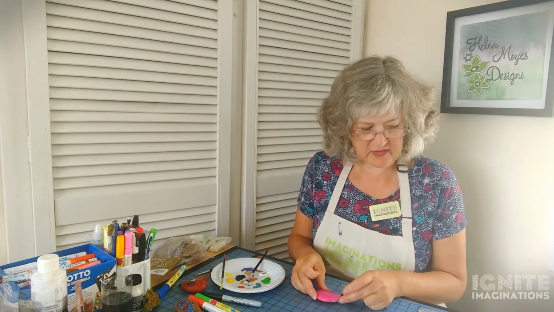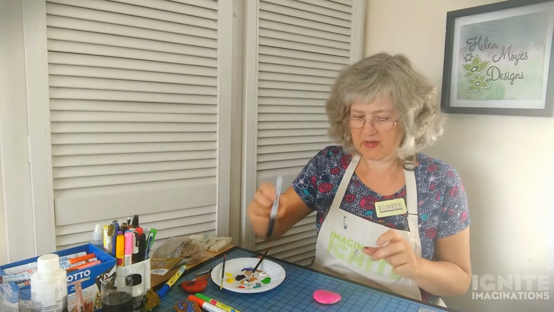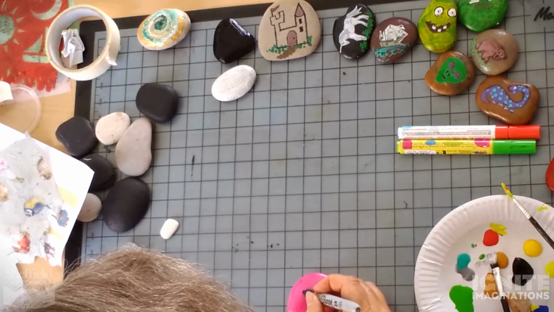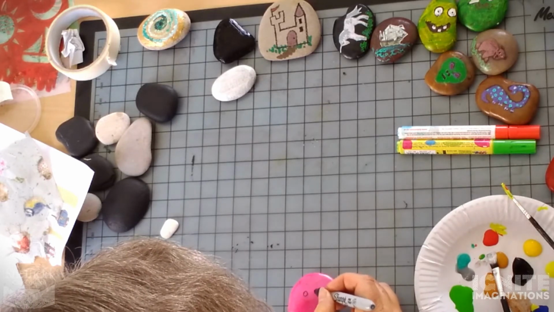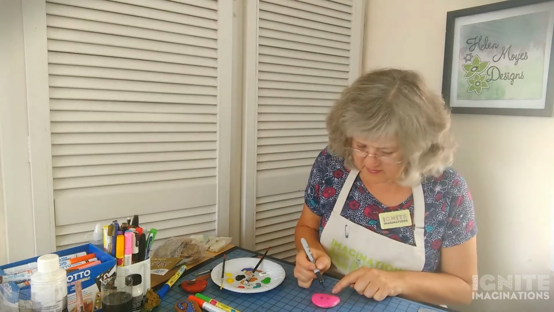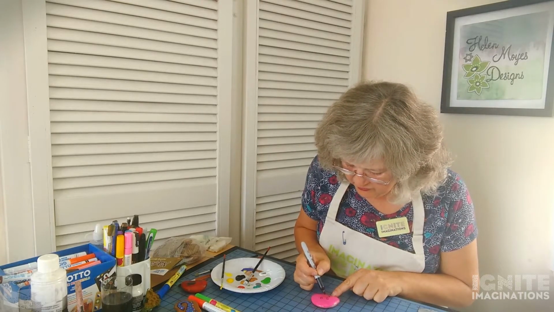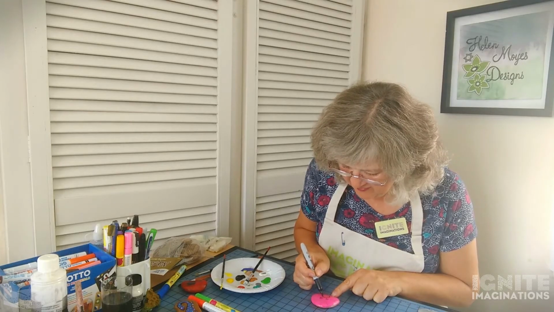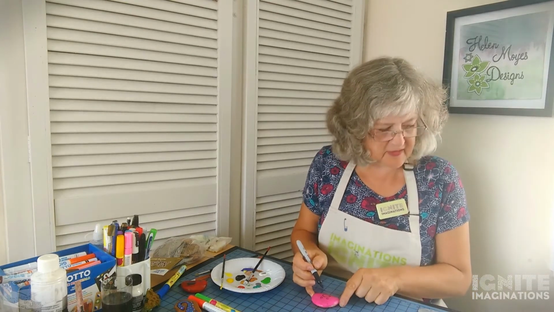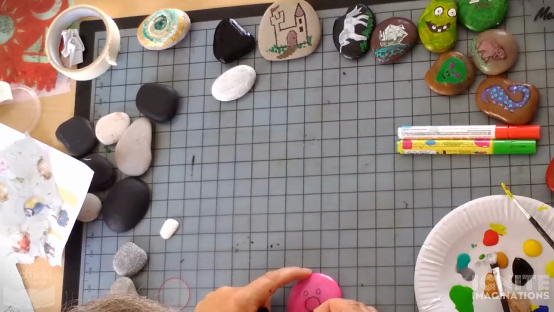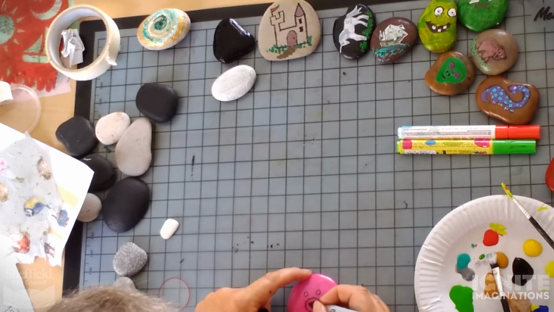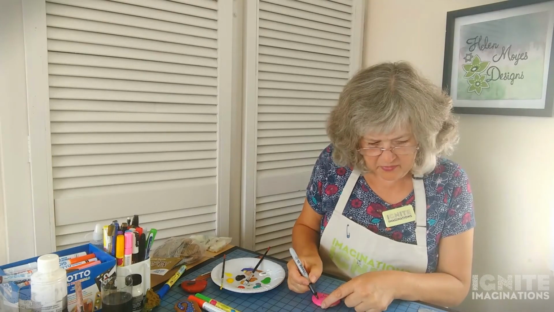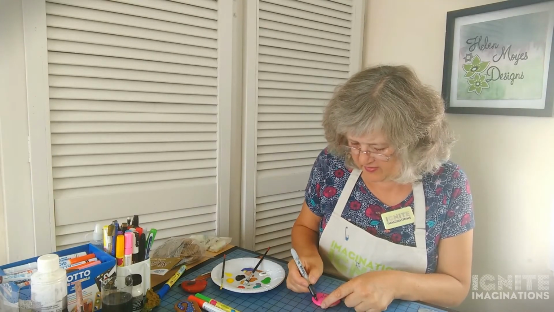So I thought a pig would be good for this one, and again just put some pink on the background, and then I'm going to do some eyes and a big snout. Snouts aren't exactly circular, so that's fine that it doesn't. And I'm going to put a little mouth, make it a funny pig, put some nostrils, and then I'm just going to put the idea of the ears in there.